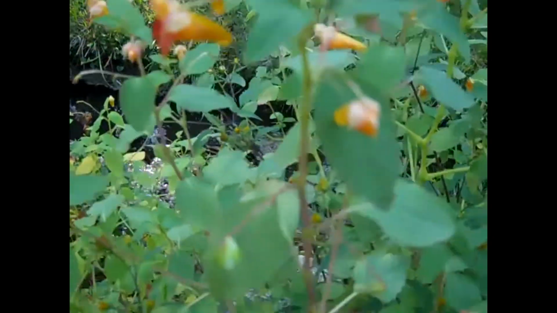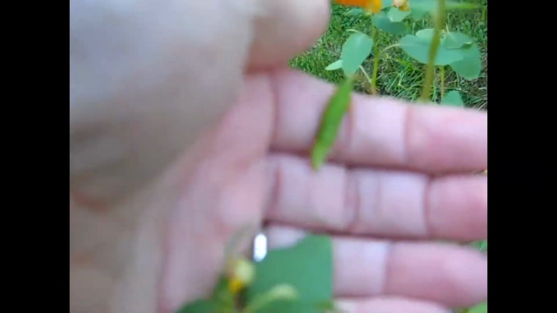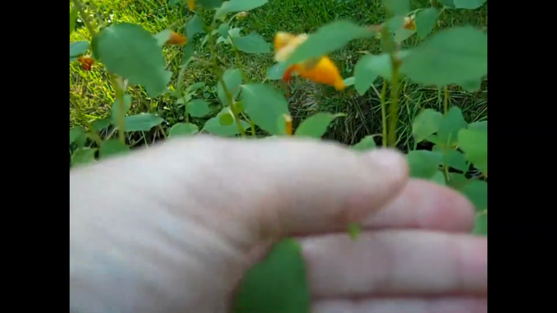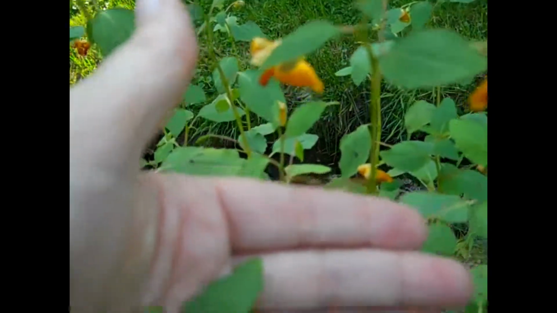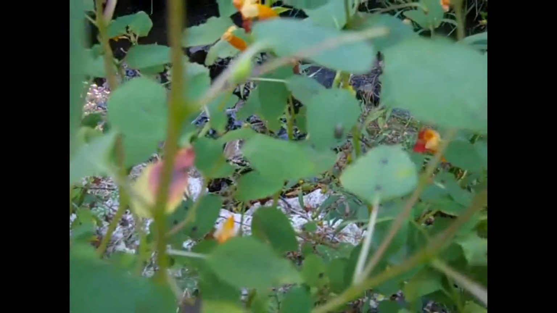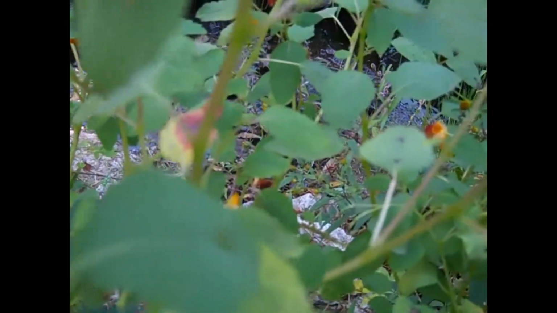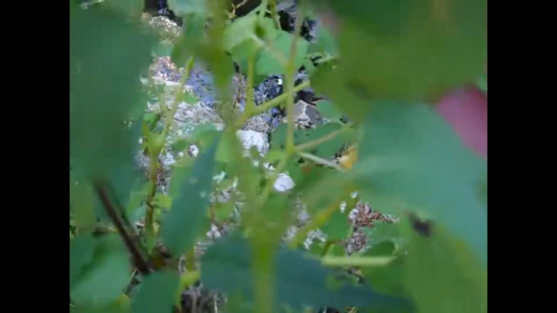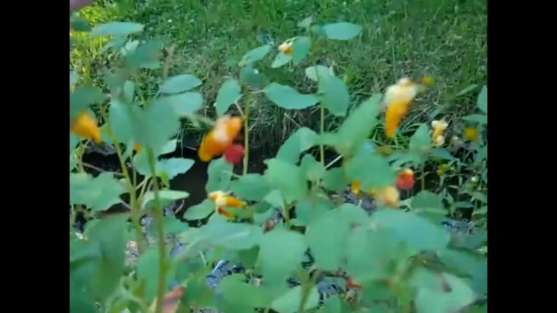Oh, there it goes. I touched it and it just popped right open. Do you see that? Let's see if I can find another one. Here's one. Little seed pod here. Touch, touch. And it just kind of explodes. Look, if you look right there, you can see right there, there's one of the seeds that popped out. Right there. That's one of the seeds that pops out of the jewelweed pod.